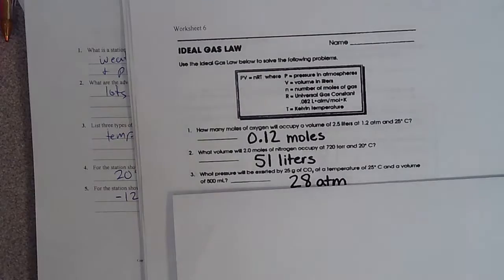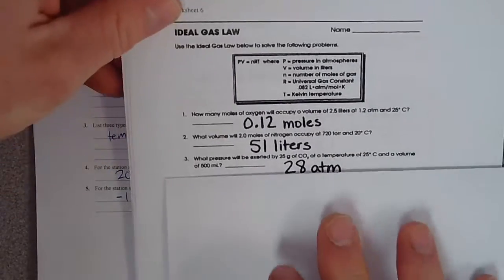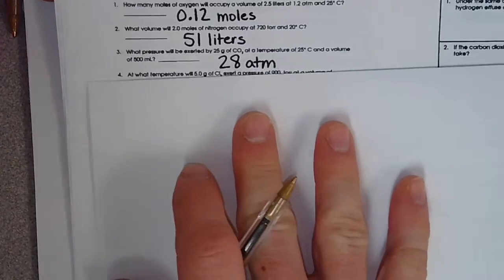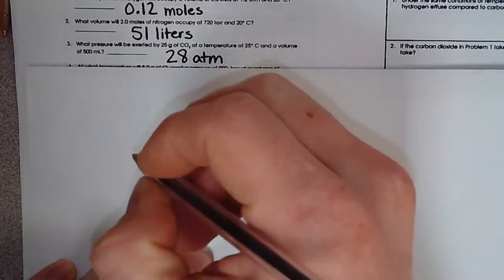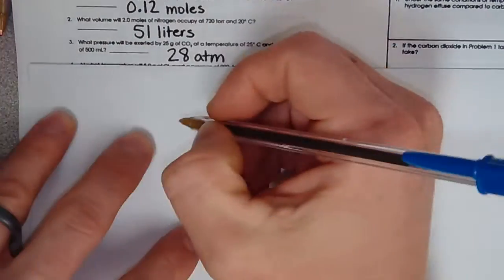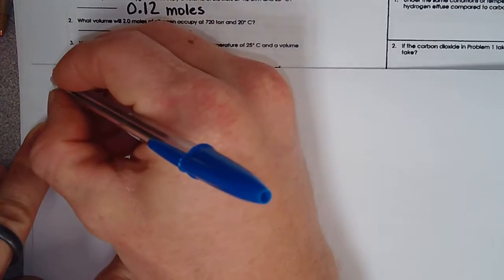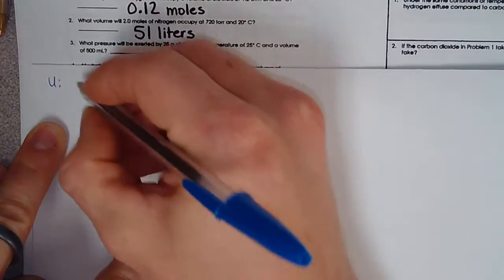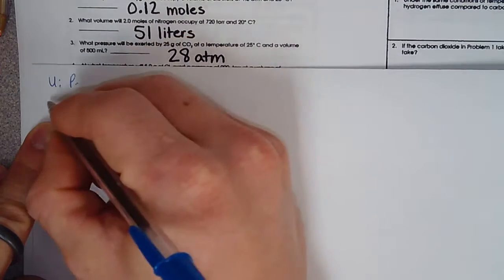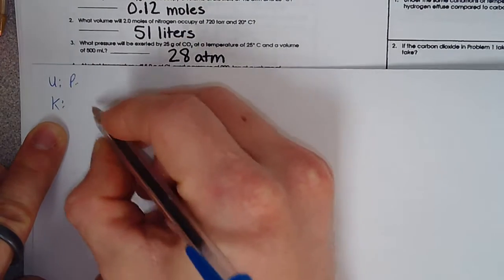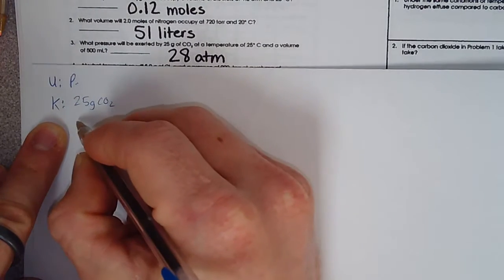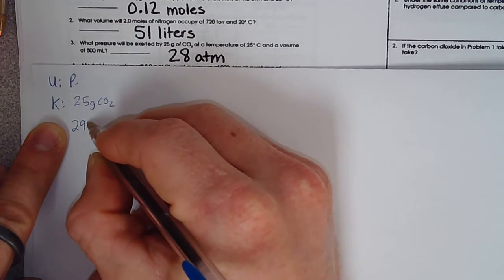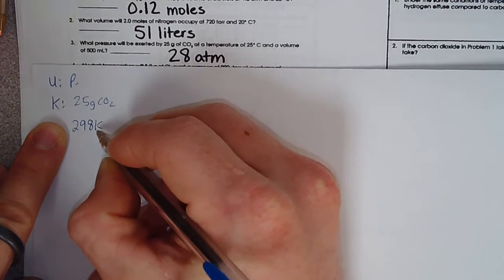All right, I'm also going to work out a few problems here on worksheet 6. So first off, let's take a look at number 3 on worksheet 6. And so the unknown here is they ask us what pressure. And they tell us 25 grams of carbon dioxide. They tell us 25 degrees Celsius. I'm going to go ahead and convert that to Kelvin. Plus 273 gives you 298 Kelvin.